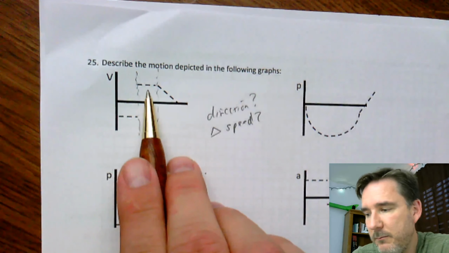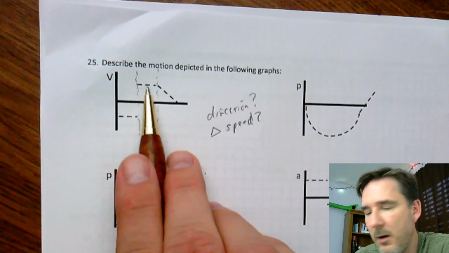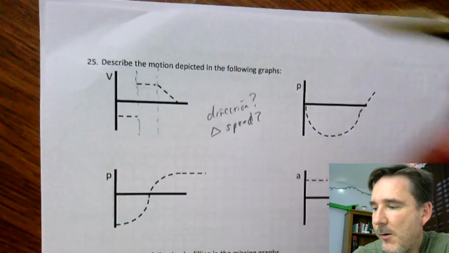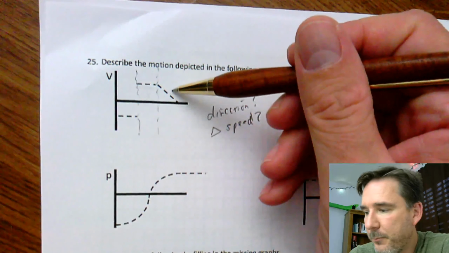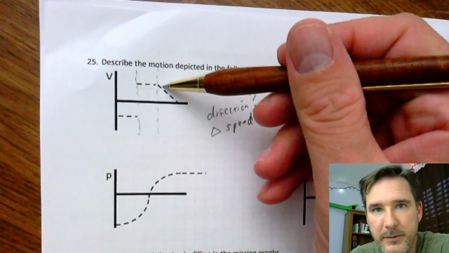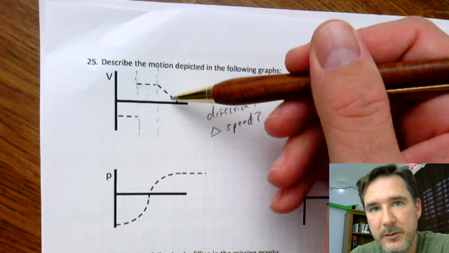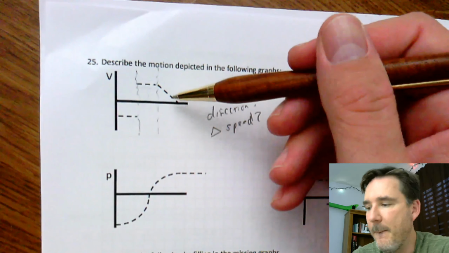For the second part, it's moving in the positive direction at a constant speed. Okay, all the velocities are positive here. For the third part, all the velocities are still positive, but what's happening to the speed? Well, it's getting closer to zero. And as the velocity gets closer to zero, that just means that it's slowing down.